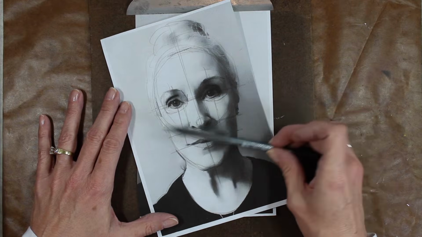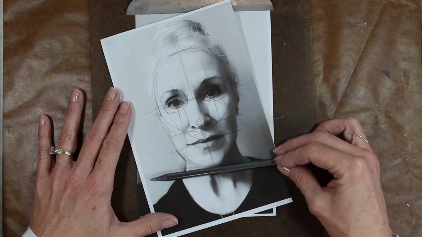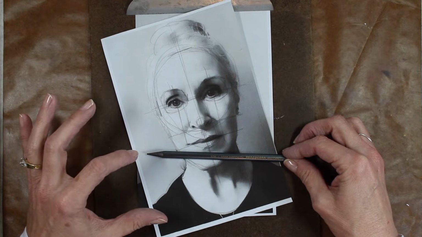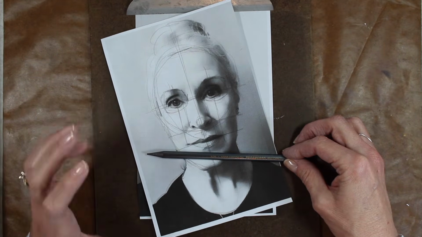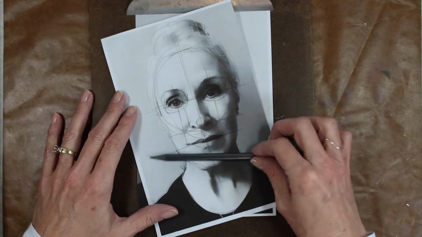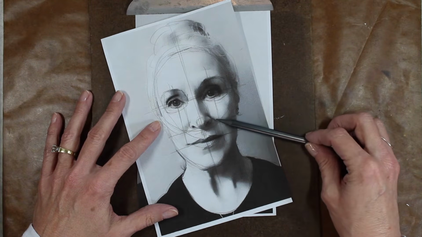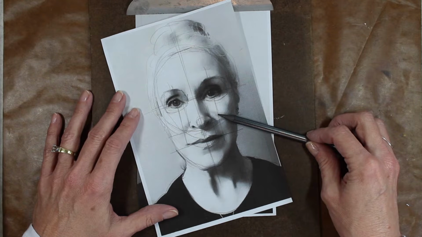The only supplies that you need are a 6B pencil, and I'm using a woodless graphite pencil. You want a 6B because you want a nice soft lead, because we're going to be using this actual photo to transfer these lines into our sketchbook to draw from.